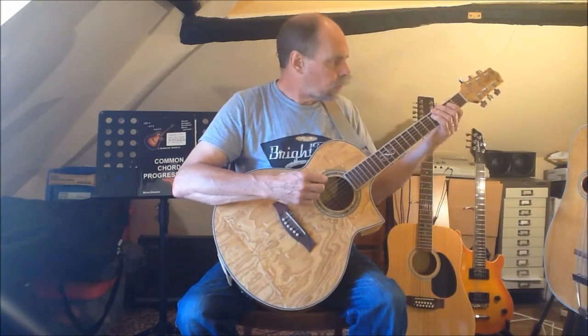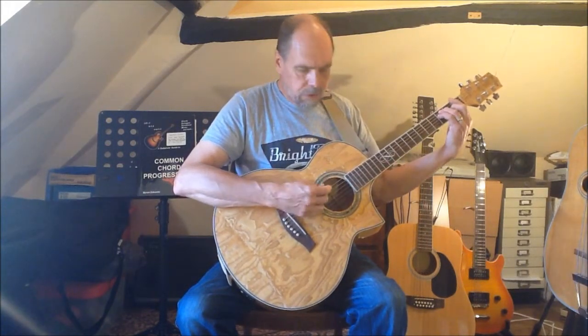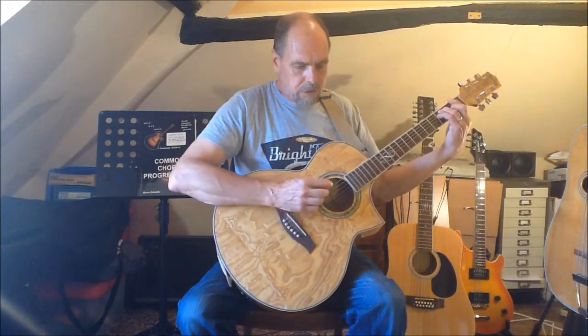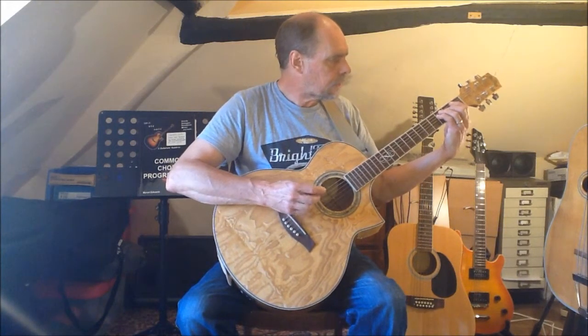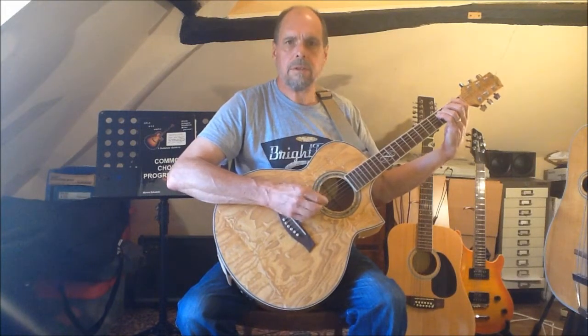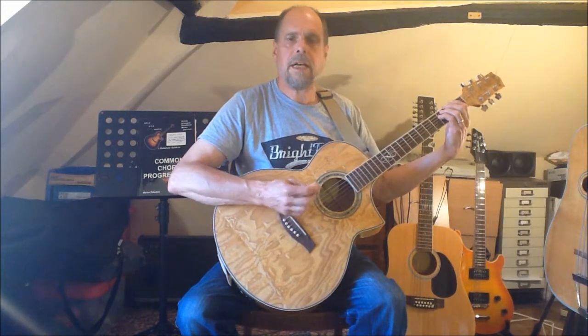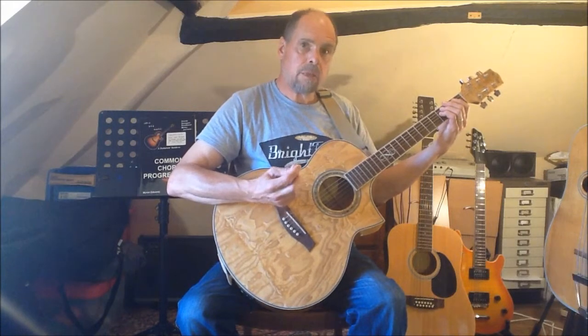Now when it comes to the F chord, the situation is slightly different. If we look at the first notes of the F chord, we have F, C, F, that's root, fifth and octave, which is a little less helpful to us.